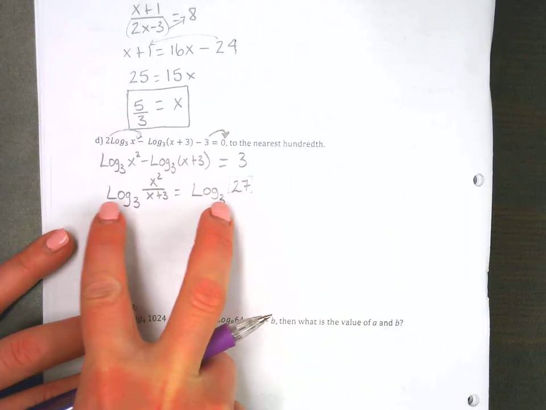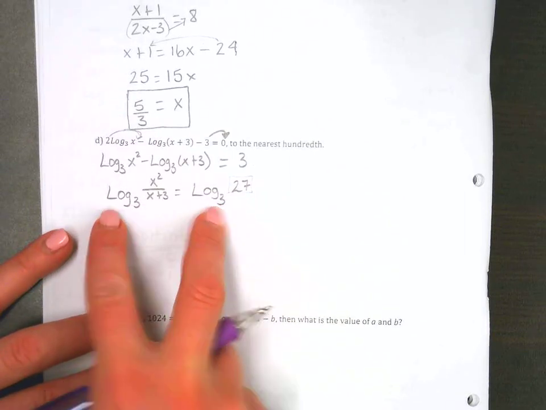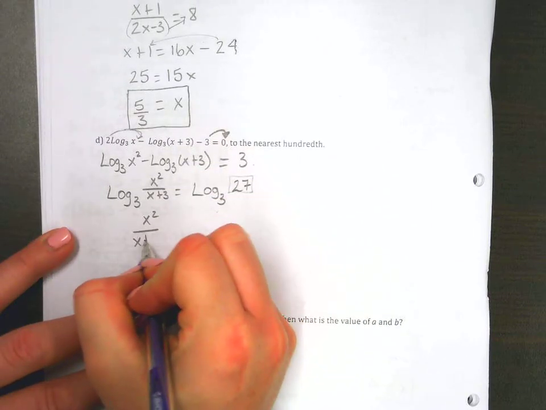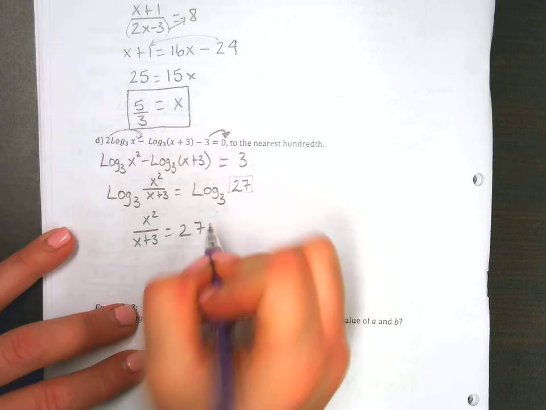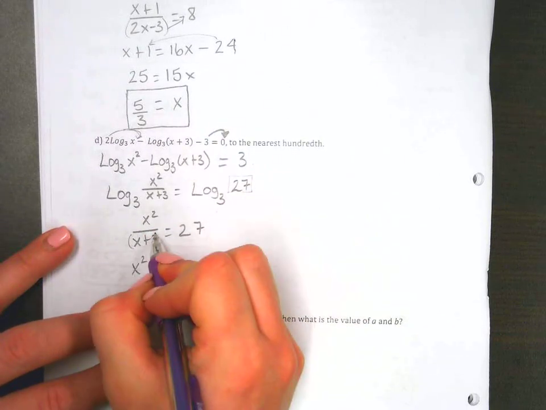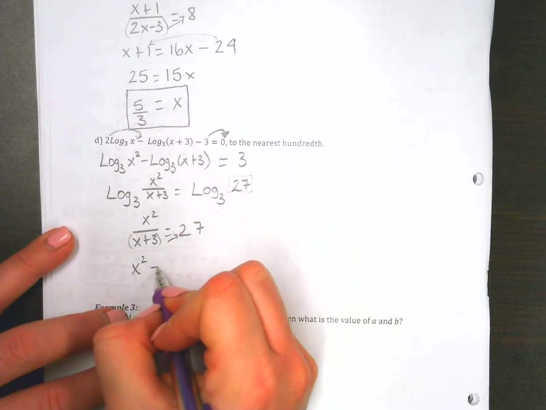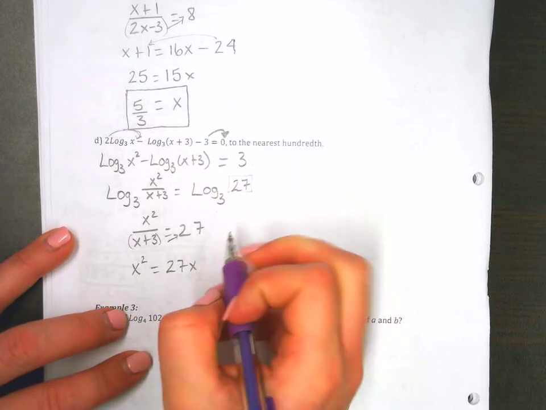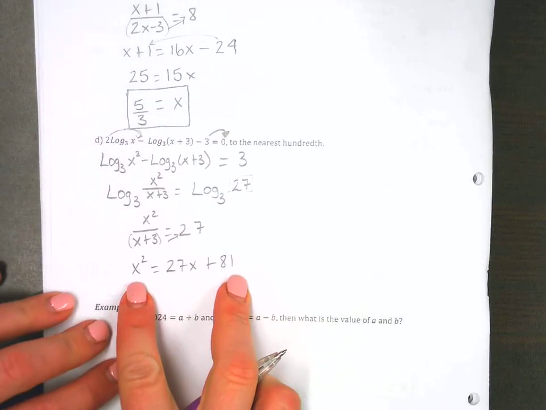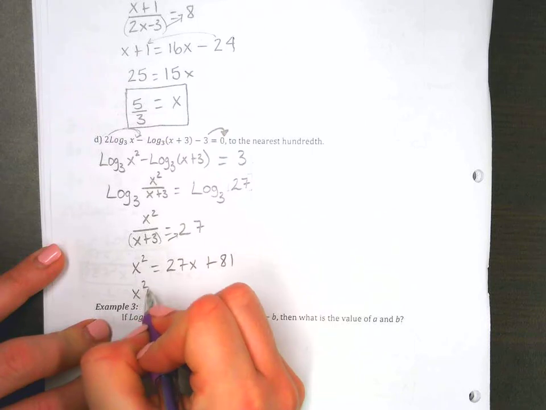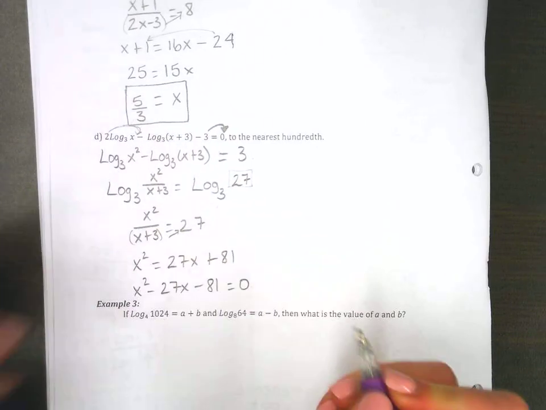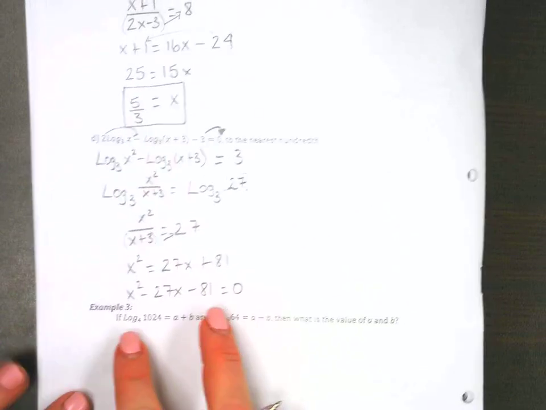Equals 27. We can cross multiply. We're going to get 27x plus 81. So again, we get a quadratic equation here, so I'm going to move everything over to make my equation equal to 0. I'm going to spend 30 seconds trying to factor this, and in fact this cannot factor. So if this cannot factor and you're asked to solve this algebraically, we need to substitute or use the quadratic formula to solve for x.